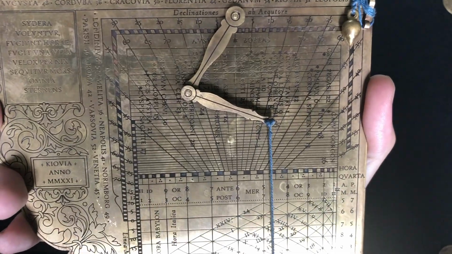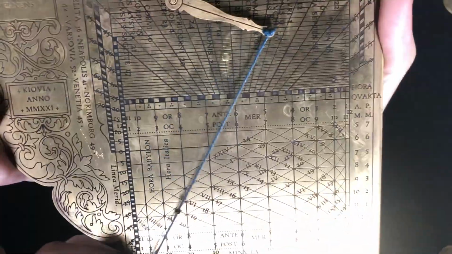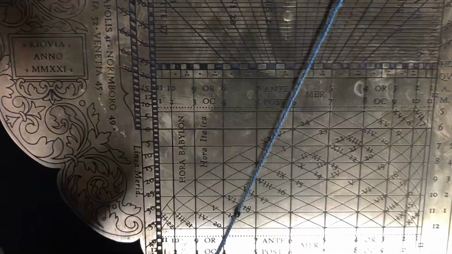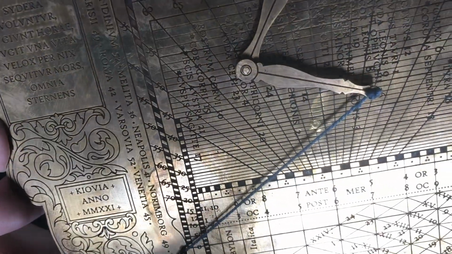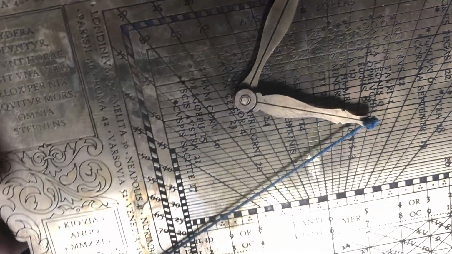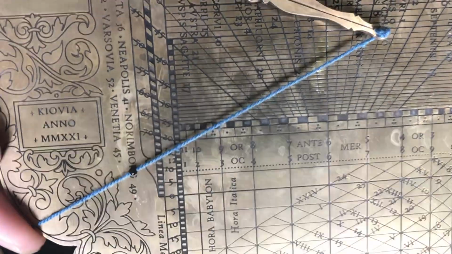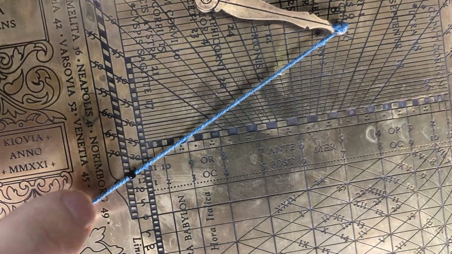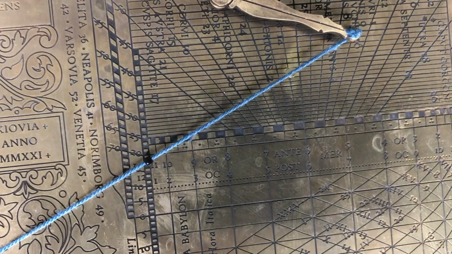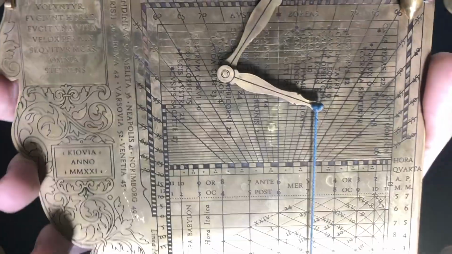Now for the second part, I need to set that same declination, this time for the bead and the plumb bob. So referring to my secondary declination scale, I will cross the string against the 19 degree marker. Again, this is positive 19 degrees, so I will use the upper part of the scale. At this point, I will set the bead to the noon position while the string is crossing 19. So now the dial is ready to be used.